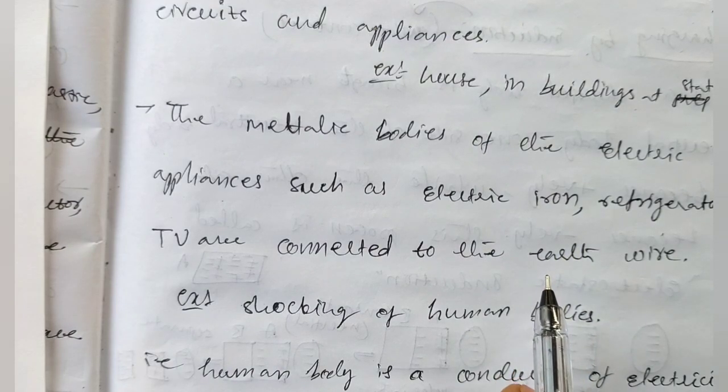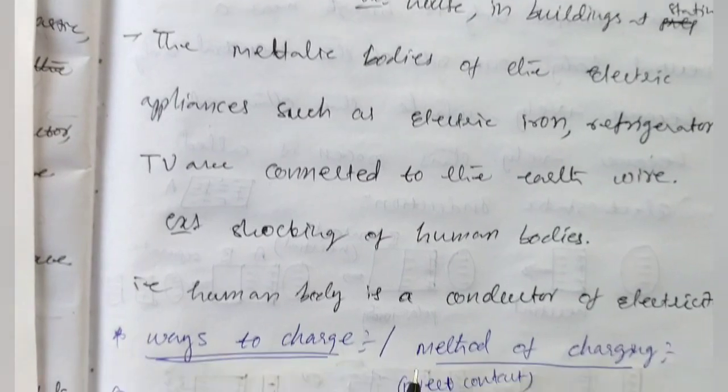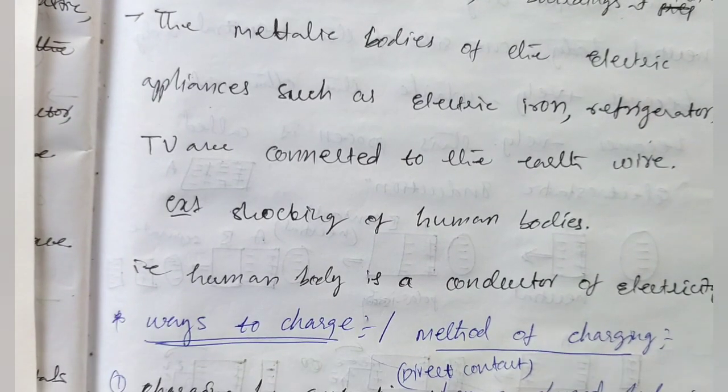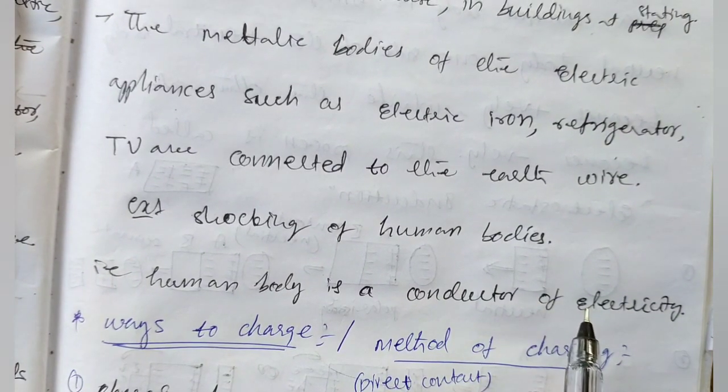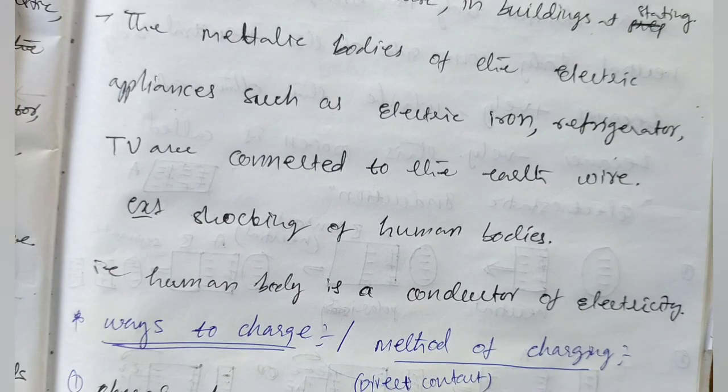The human body is a highly electrical conductor, which is why we get shocked. With very high current, we can die. If we wear chappals or insulated material, we don't get any shock, because current is not passed through insulators. The human body is a highly conductive medium.